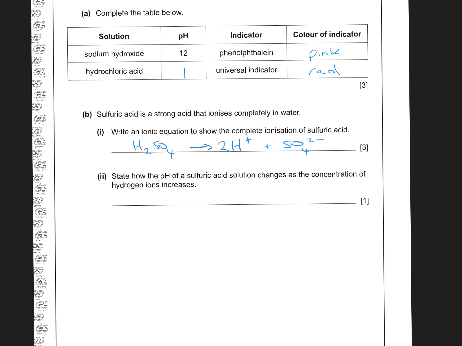And the more hydrogen ions there are, the lower the pH will be. So if you imagine down here, there'll be lots of hydrogen ions. And then as we move up the scale, as the pH numbers get larger, there won't be as many hydrogen ions in solution.